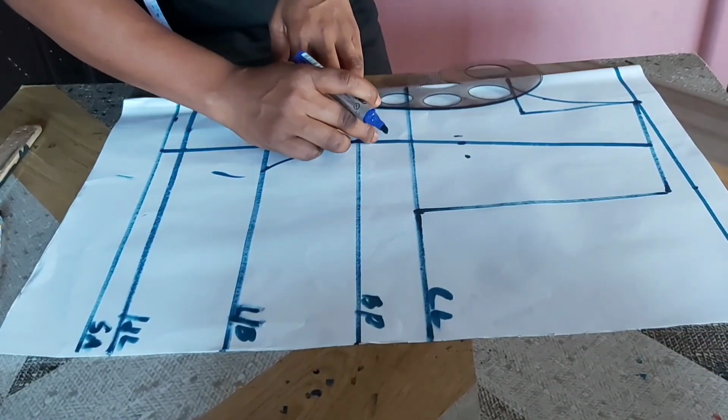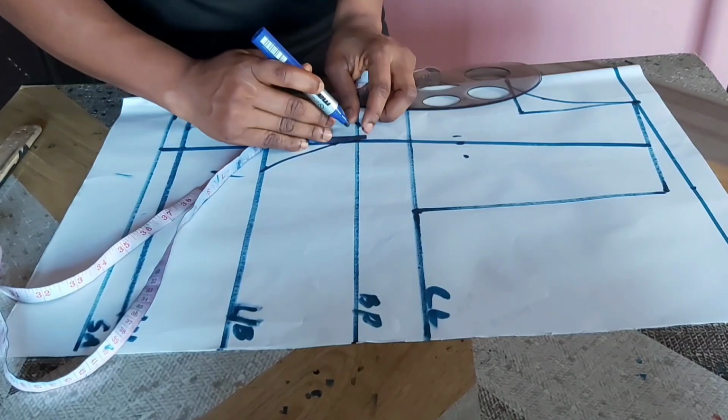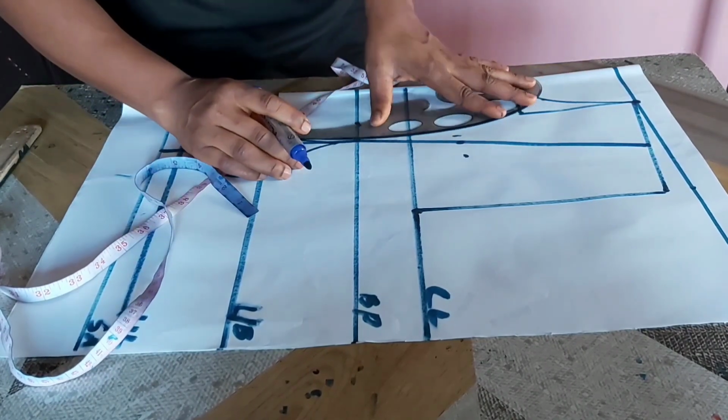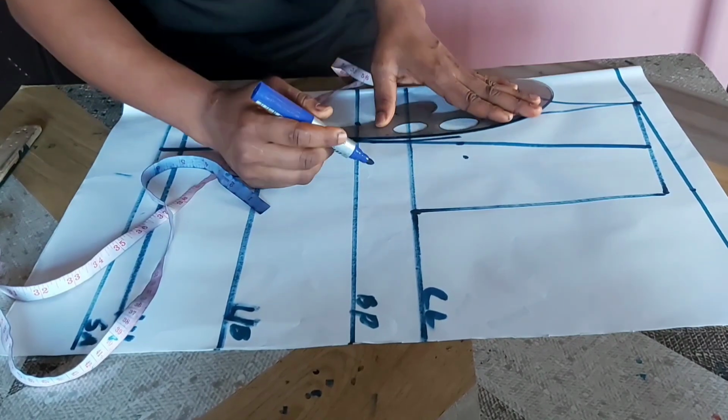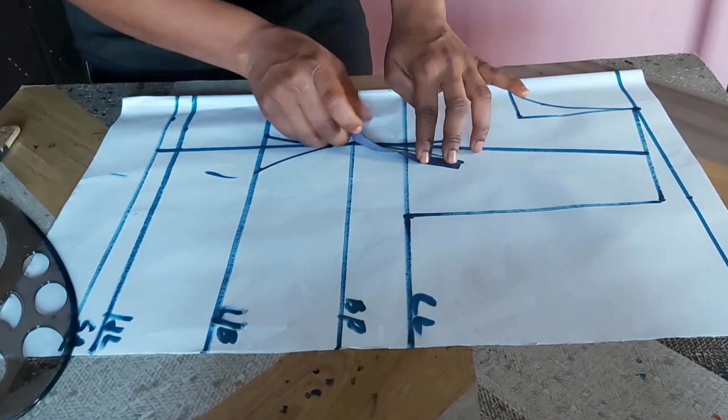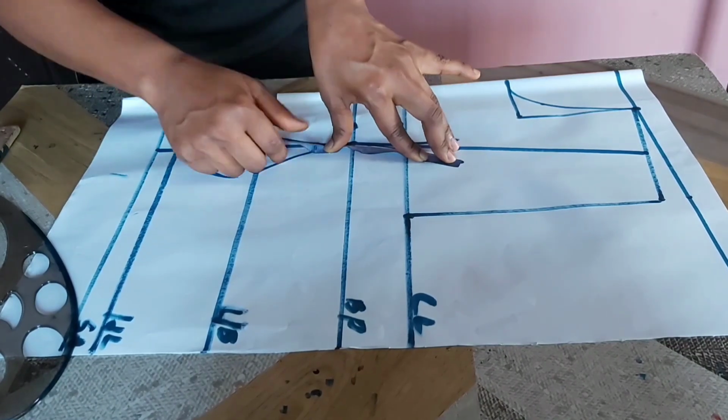Then from the bust point, I will go up by half an inch. This is to remove any form of pointiness on the bust area. Then I will connect it to the overbust tightening. Then I will measure the two curves to ensure that they are equal.